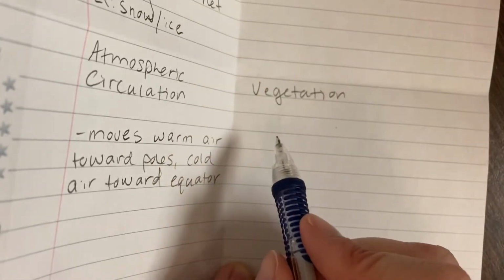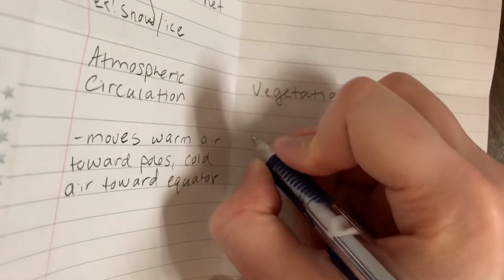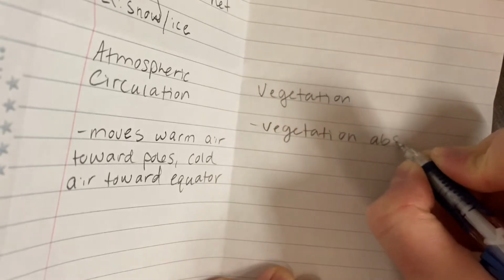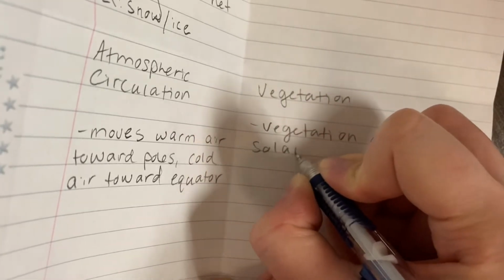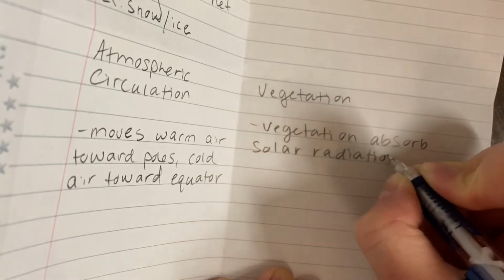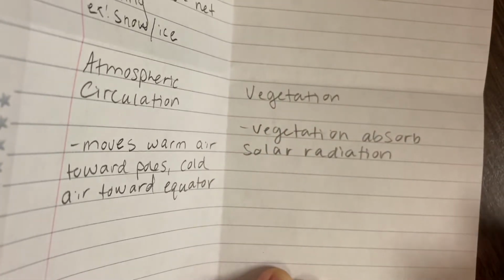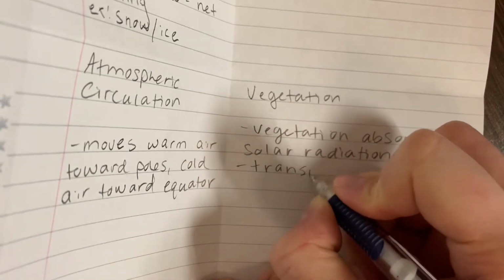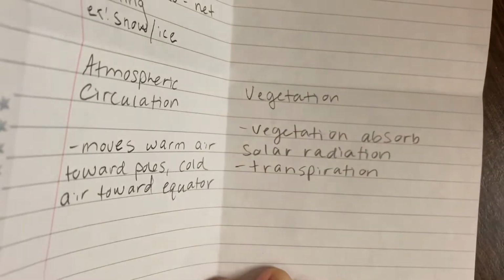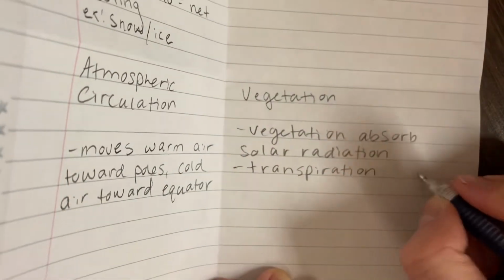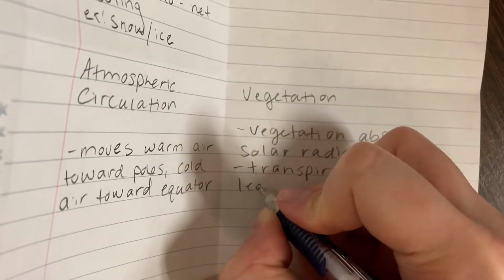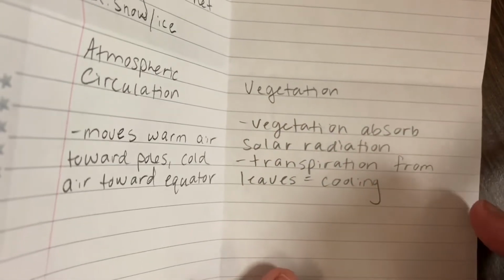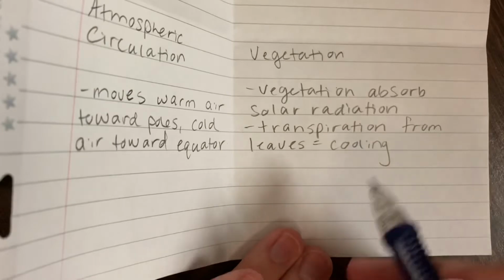So the amount of vegetation that's present in an area can influence the climate, because plants absorb solar radiation to do their photosynthesis thing, right? They've got that green pigment chlorophyll in their leaves that absorbs solar radiation to do photosynthesis, and they also do transpiration. Remember, that's evaporation from plant leaves, and this causes cooling in the area because a lot of heat has to be absorbed in order to get water to evaporate, so it causes cooling in an area.